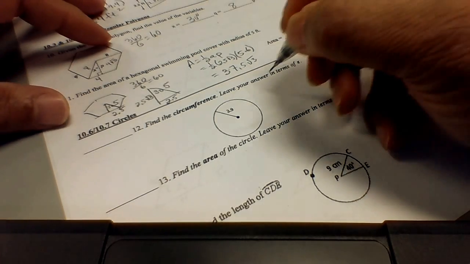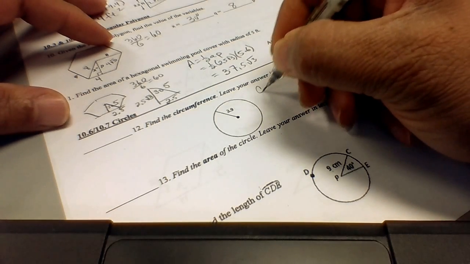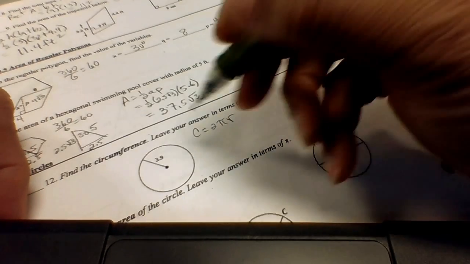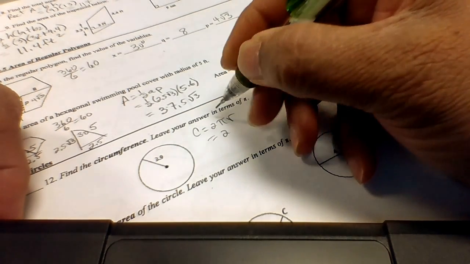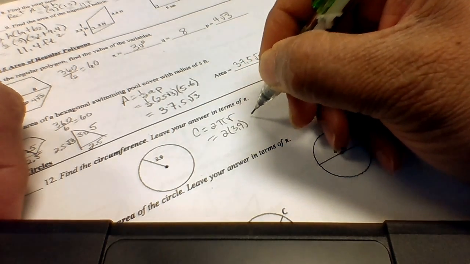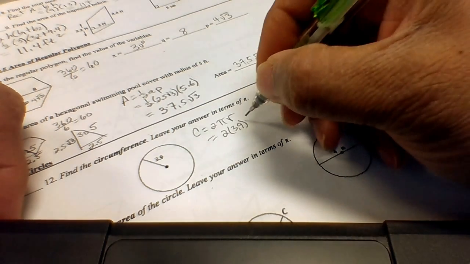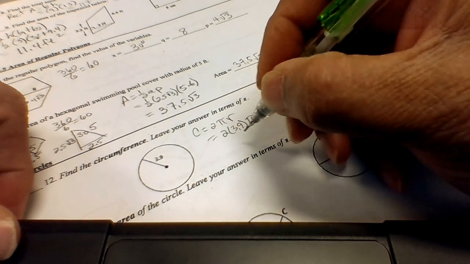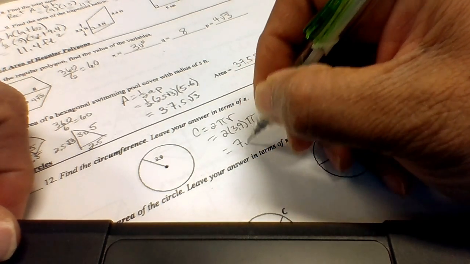Find the circumference. So circumference is equal to 2 pi r. So 2, and my radius is 3.9 times pi. It says leave it in terms of pi. So I end up with 7.8 pi.